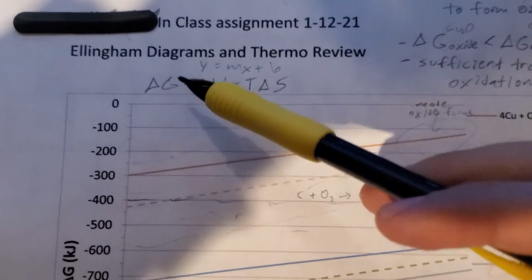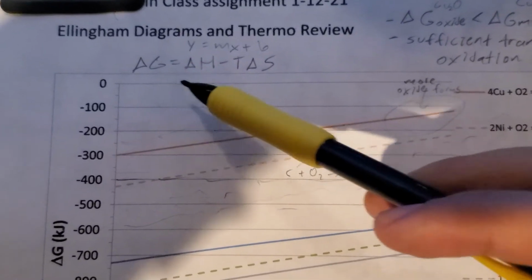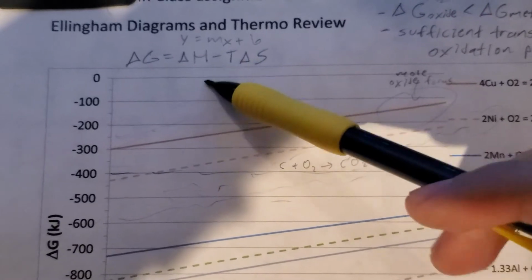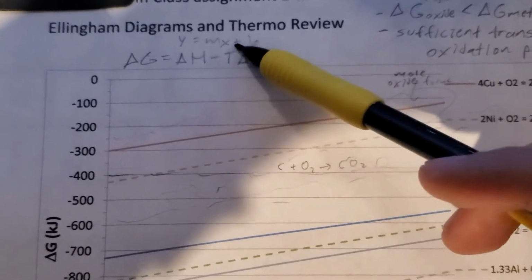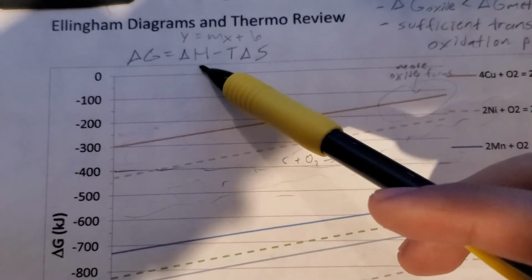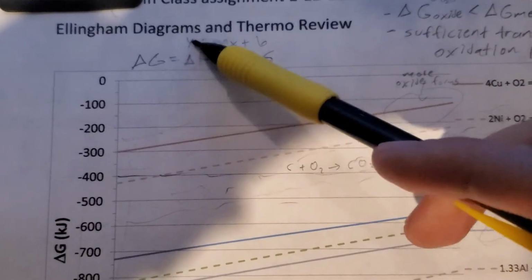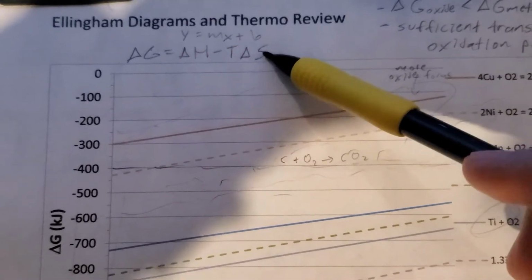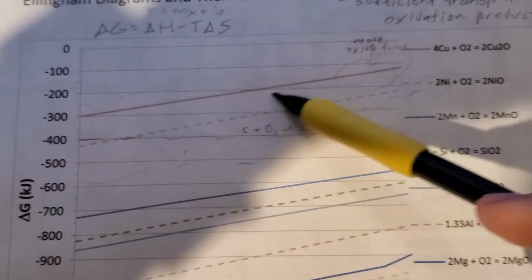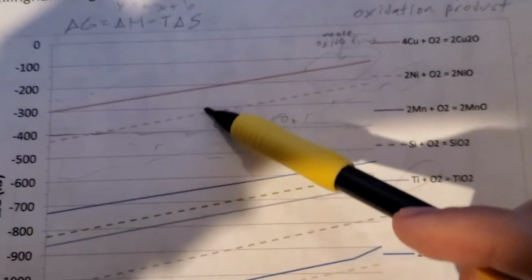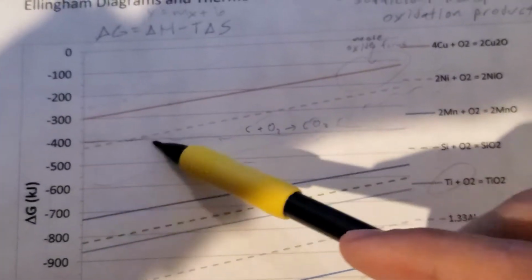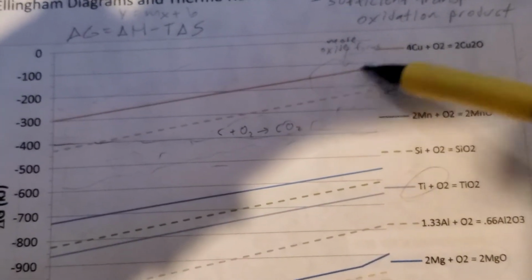So what's going to be a point of focus here is that Gibbs free energy equals your enthalpy minus temperature times entropy, as established in our previous video, or y equals mx plus b, where b, your y-intercept, is going to be your enthalpy, your G is your y, and your slope is your entropy. Now, why it matters is because it has a positive slope because your entropy is slowly decreasing. And when it's decreasing, your Gibbs free energy is going up.